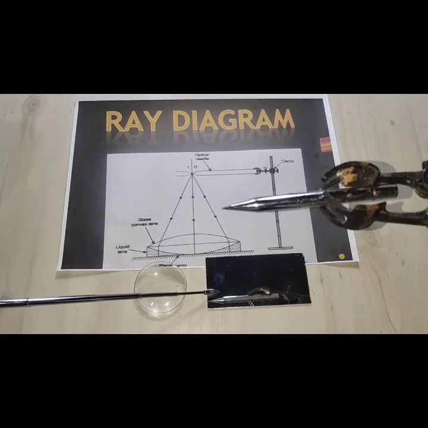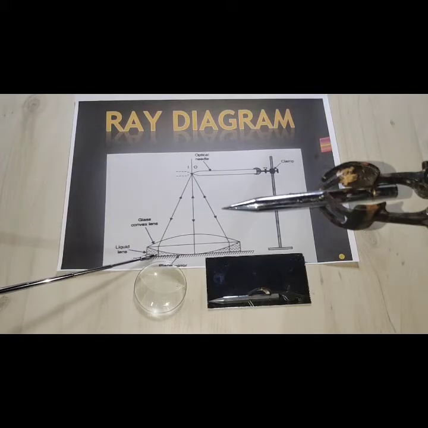In the first part of the experiment, we are not considering the liquid. We are finding only the focal length of this glass lens, denoted by small f subscript 1.